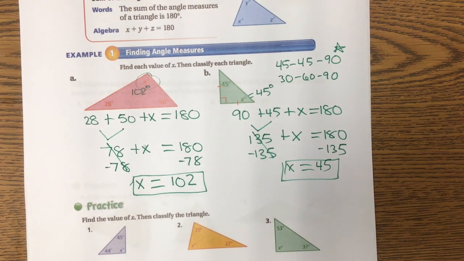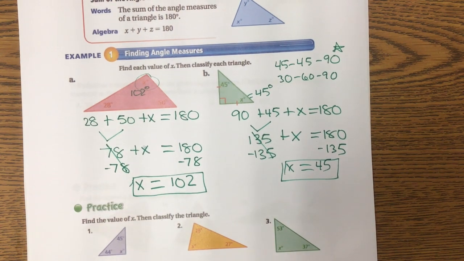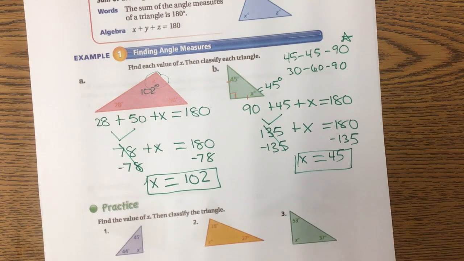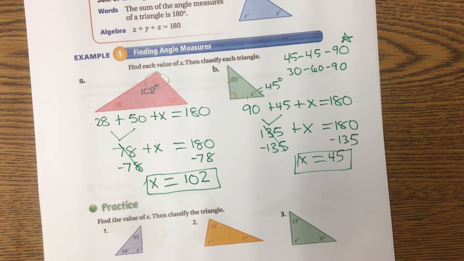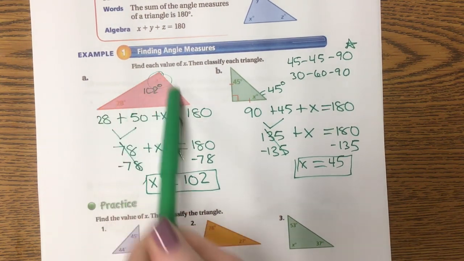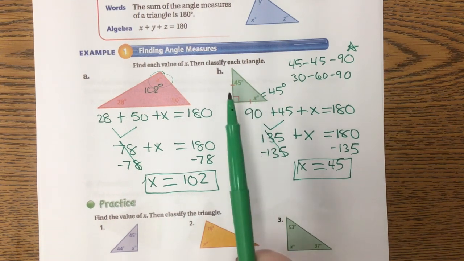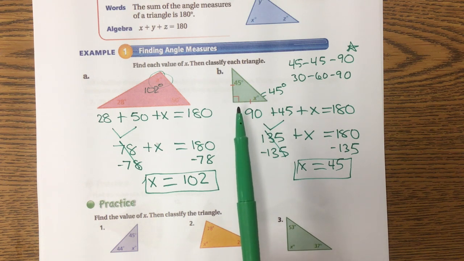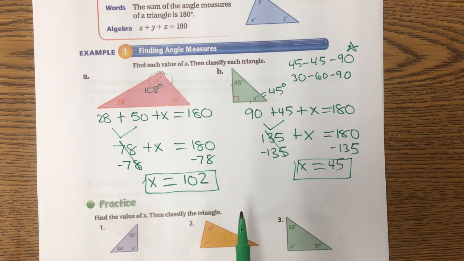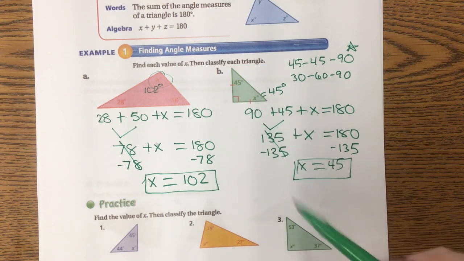So then let's classify these two triangles. Over here I have one obtuse angle, so this is an obtuse triangle. It also is a scalene triangle because these sides are all different lengths. So I have a scalene obtuse triangle. And then B over here, I have my right triangle because I have my right angle. It's also an acute triangle because all three of my angles are acute. So I have an acute right triangle right here.